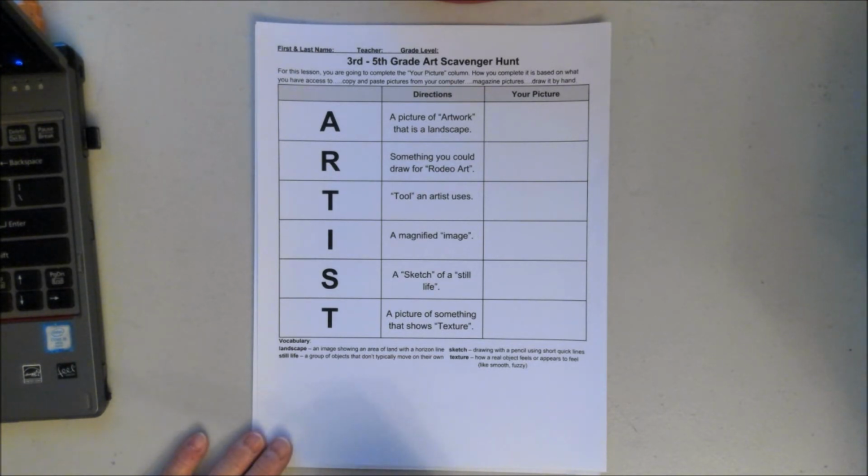Or a still life could be a pile of toys, or 3 or 4 bottles that are sitting next to each other. It's any kind of little setup of things that are not living that you would draw.